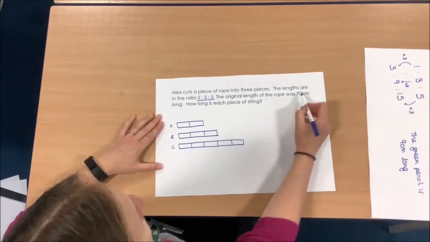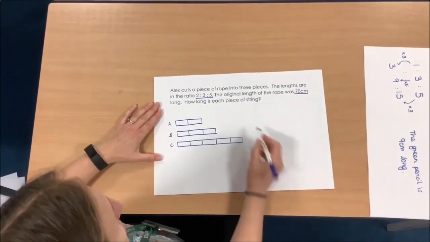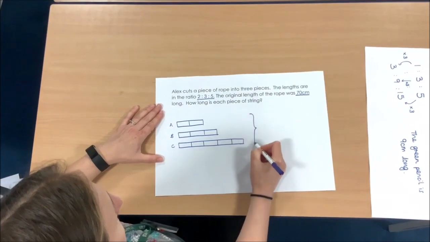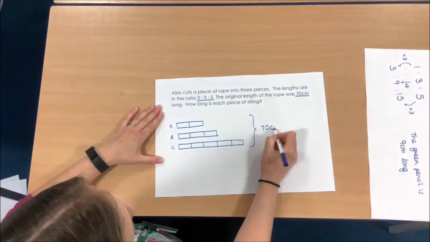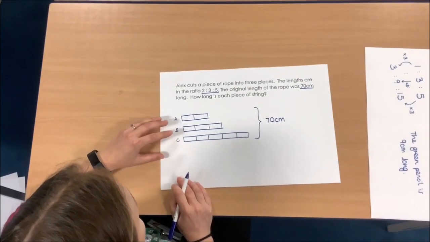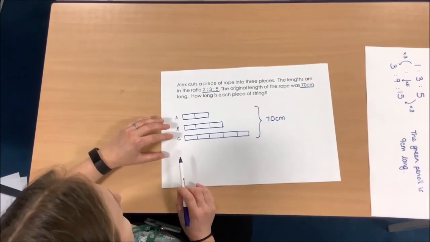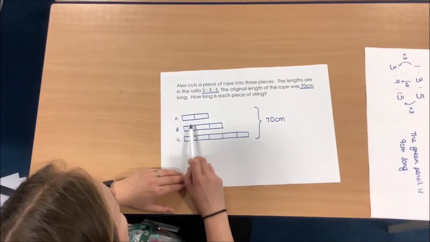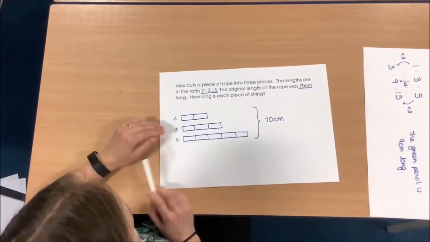So the other piece of information I have is that the total length of the rope is 70 centimetres. So now I have everything I need in a visual representation to work out what I need to do. Because what I need to know is how much each of these blocks is worth, and then I can go from there.